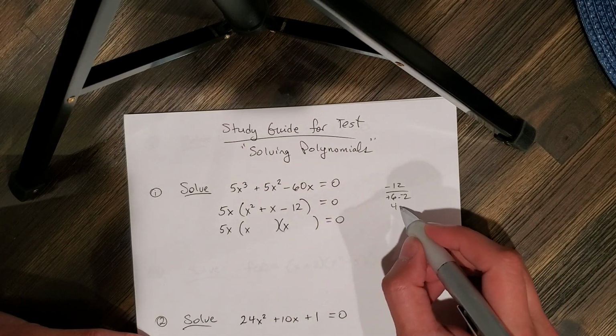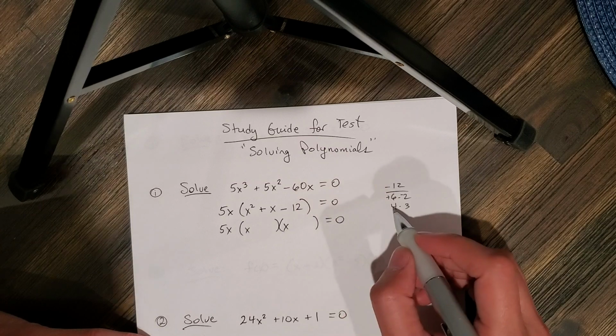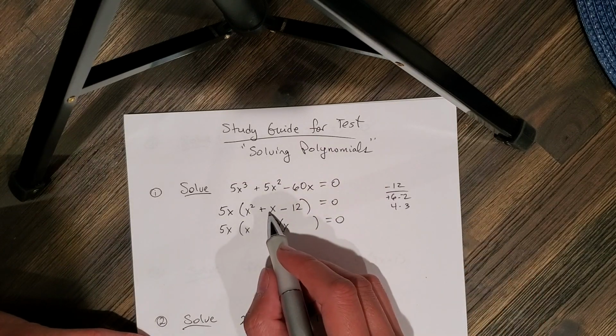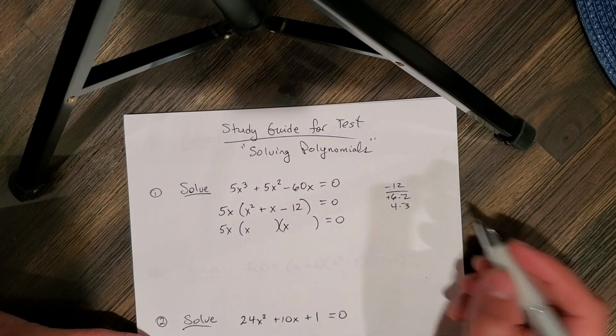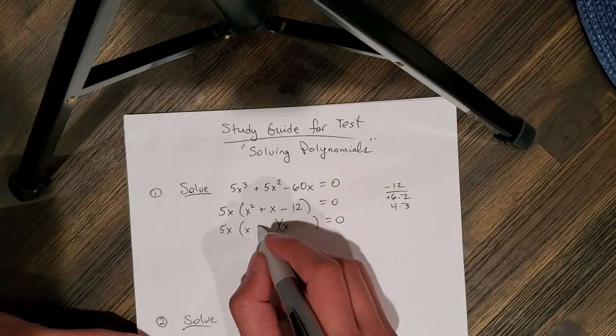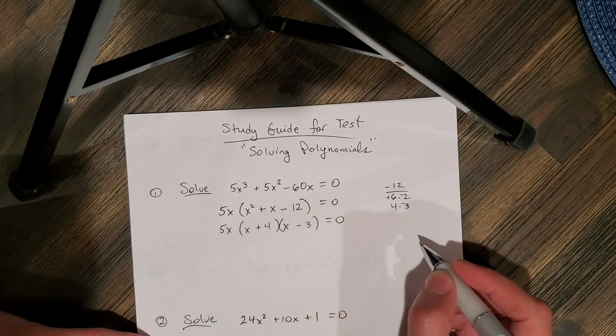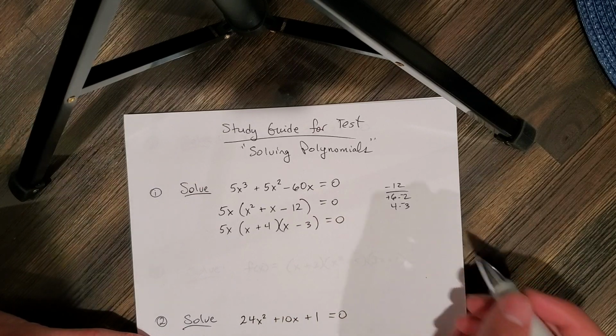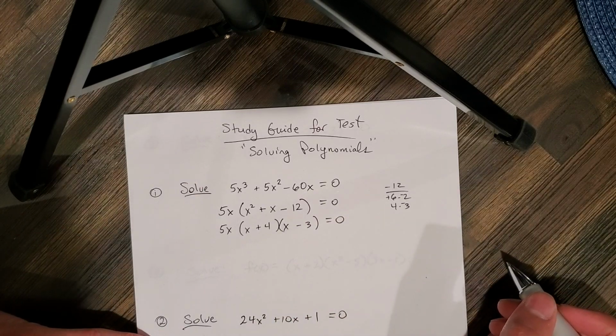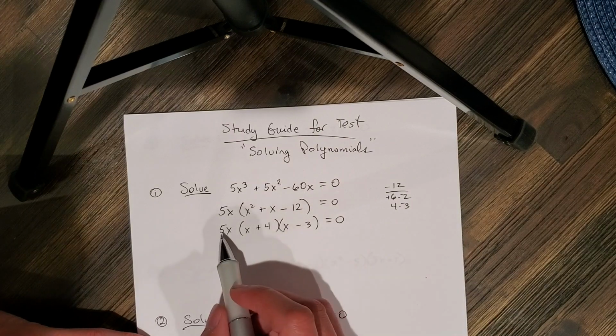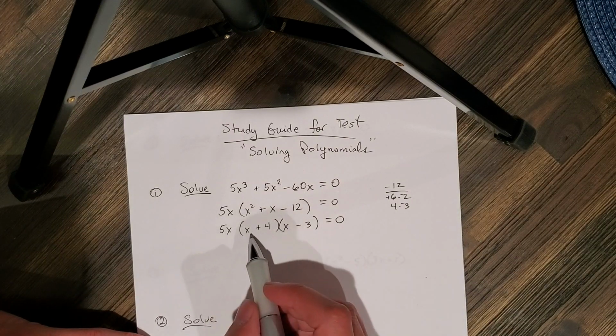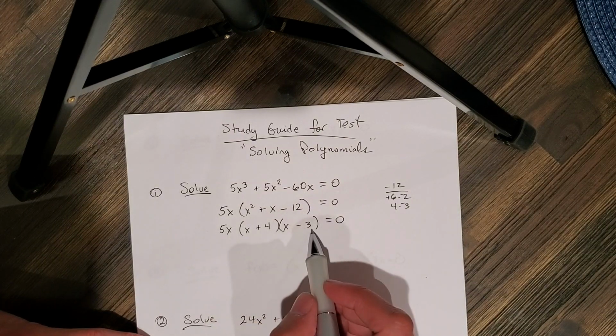So let's try 4 and 3. 4 times 3 is 12, good. But I need a 1 when I subtract. So it's going to have to be the 3 that's negative. So 4 minus 3 is 1. Okay, so I'm going to put plus 4 minus 3. Okay, now the factors, remember on the practice test, the factors are just these right here, the 5x, the x plus 4, and the x minus 3. So those are my 3 factors, okay?